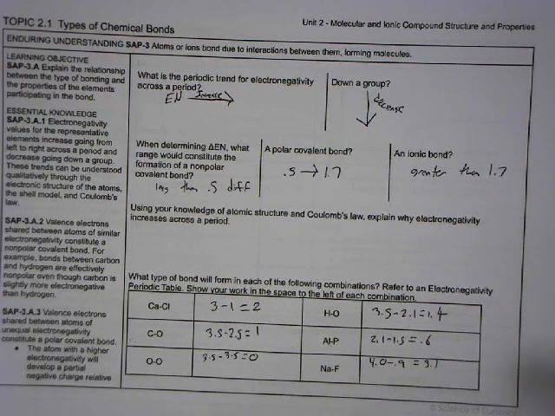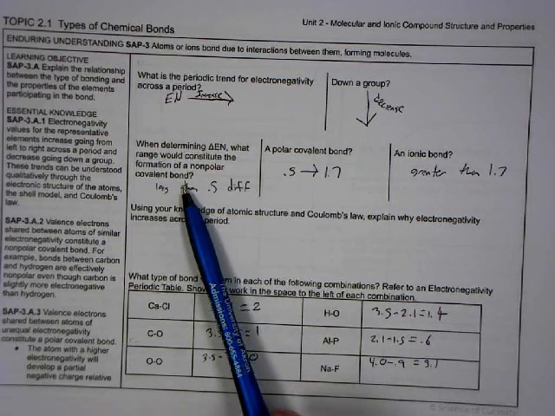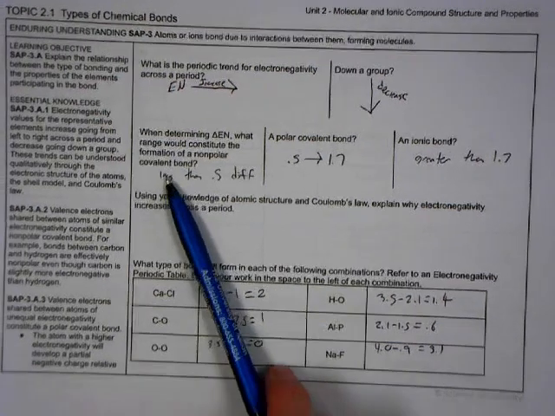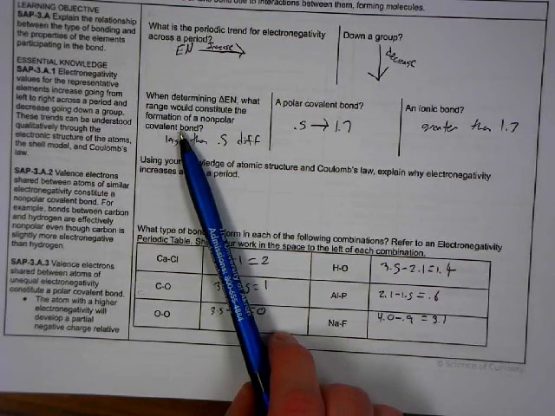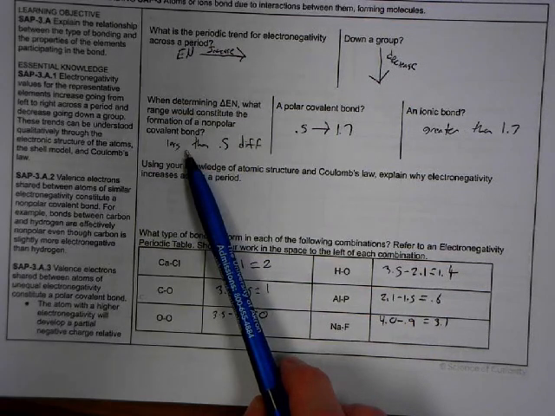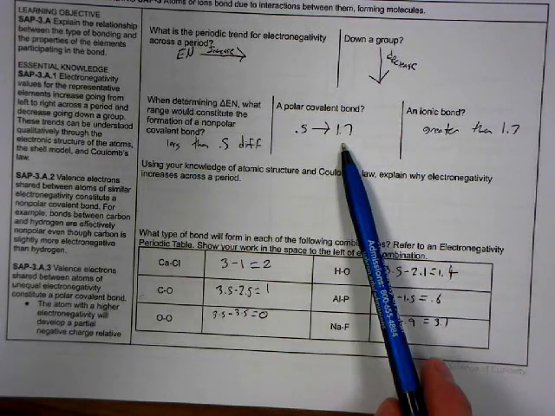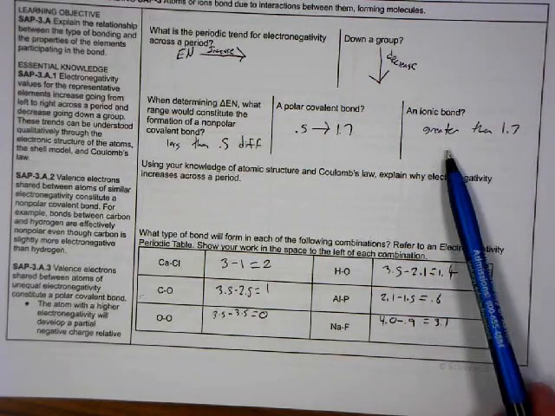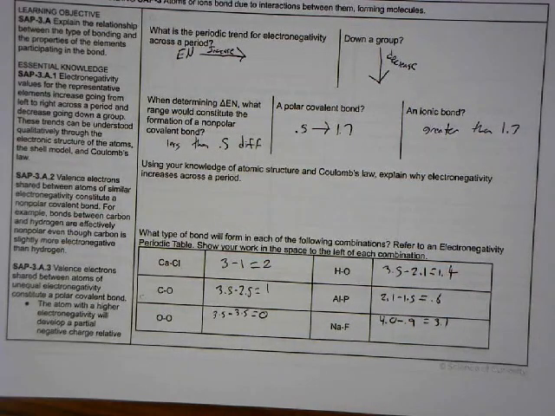So what they've done on this page is kind of dumb. Do you have to know this? No. But I just wrote it in. When determining electronegativity, what's nonpolar? Well, less than 0.5 difference. A polar covalent in the middle, an ionic is greater. You don't have to know that.